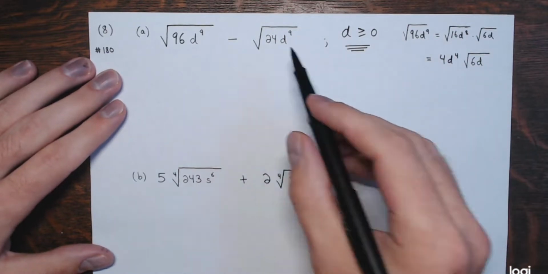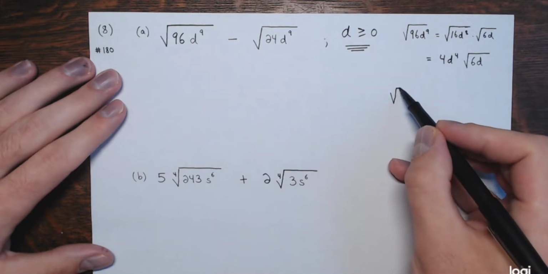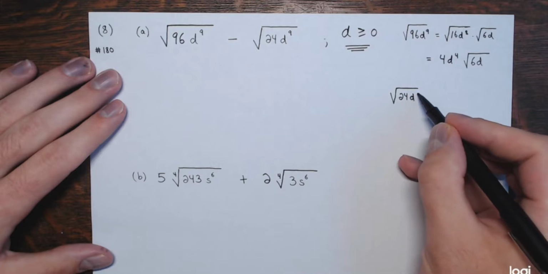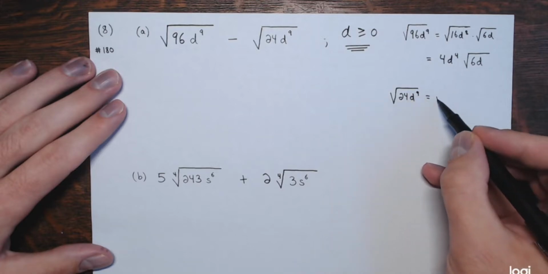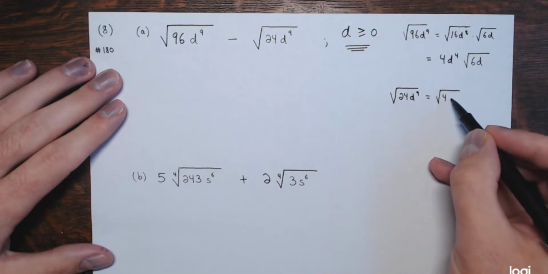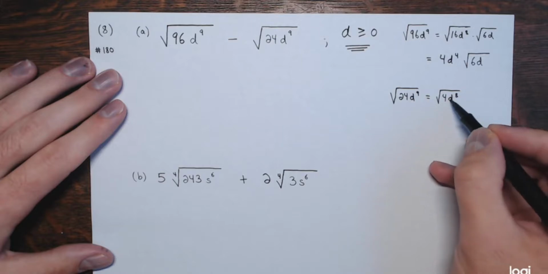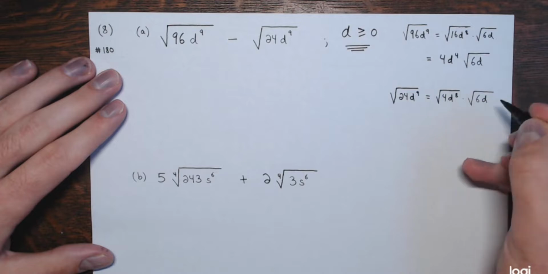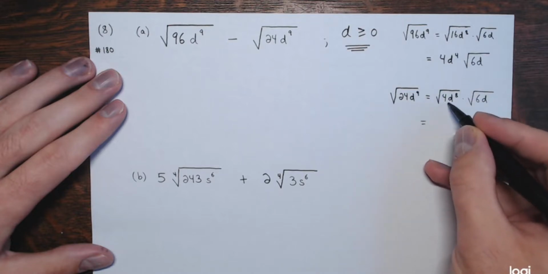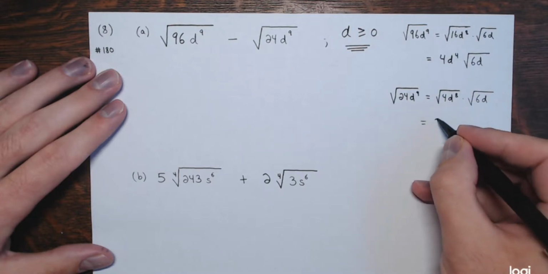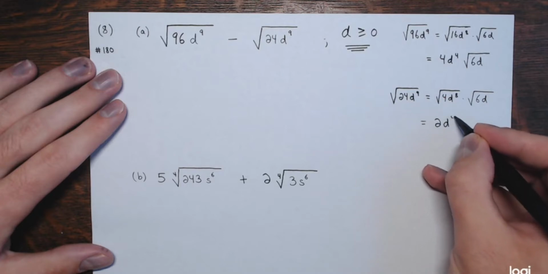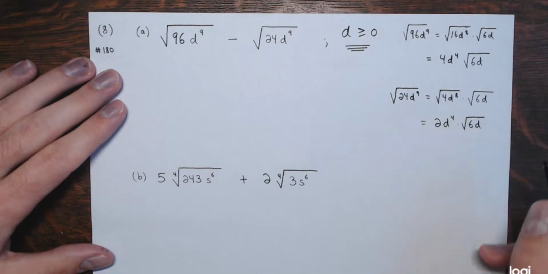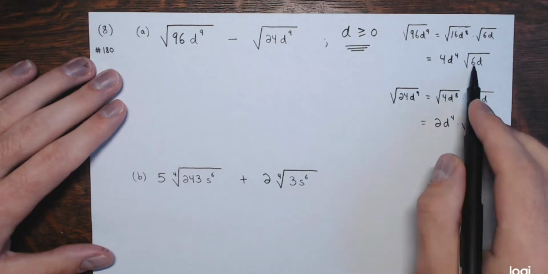The other radical, the square root of 24d to the 9th. I'm going to break up to the square root of 4d to the 8th, perfect squares, times the square root of 6d. And the square root of 4d to the 8th would be 2 times d to the 4th times the square root of 6d. Now we have like radicals, right? Both terms are going to have the square root of 6d.